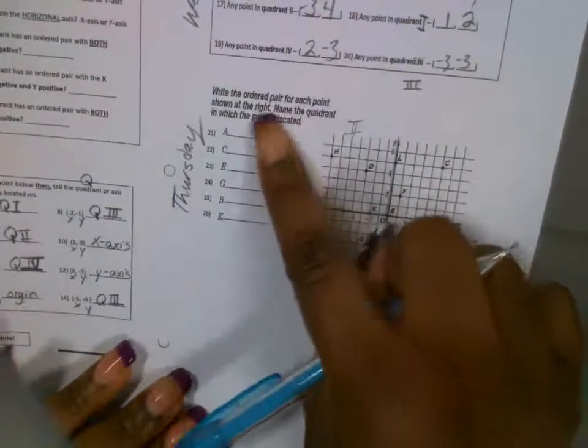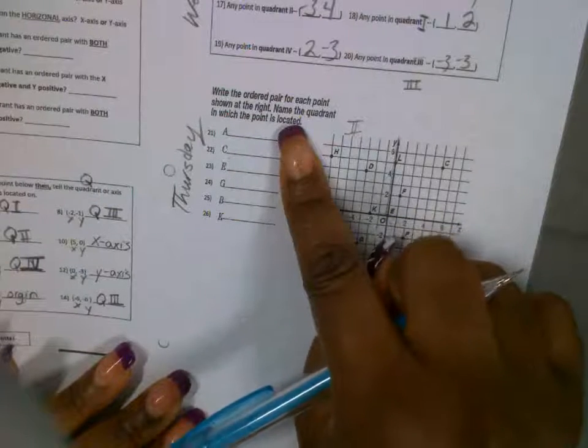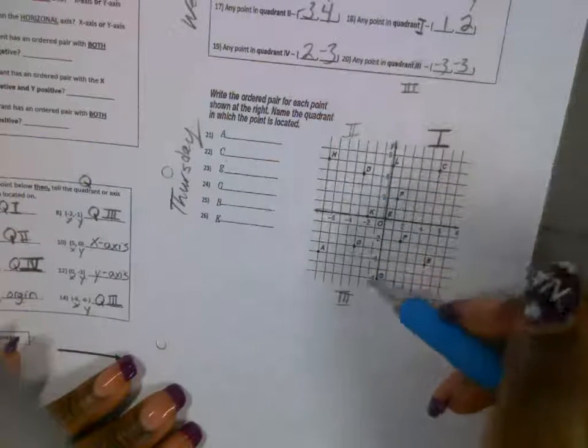Let's look at the warm-up Thursday. It says, write the ordered pair for each point shown at the right. Name the quadrant in which the point is located. Okay, and we numbered our quadrants. We didn't number this one yesterday. This is quadrant 1. This is quadrant 2. This is quadrant 3. This is quadrant 4.